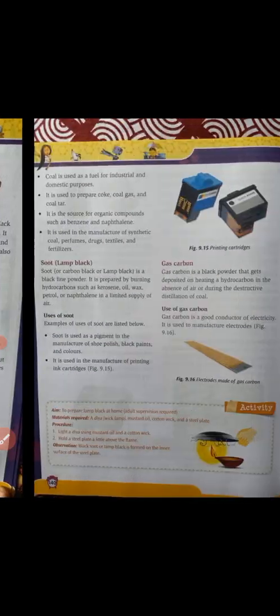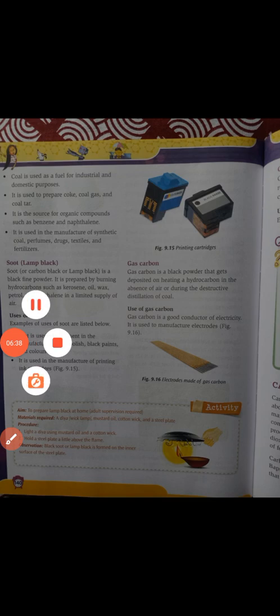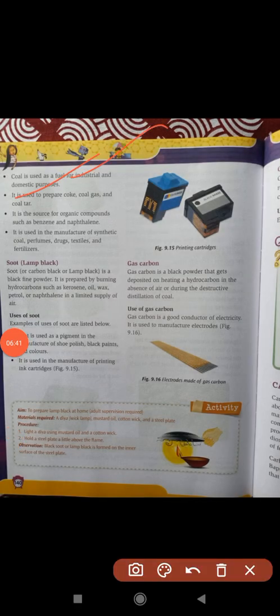Now, uses of coal. Coal is generally used for fuel and for industrial and domestic purposes. Also some coal is a source for preparing coke and coal gas. It is a source of organic compounds, benzene, naphthalene, that can be extracted from coal, used to manufacture synthetic coal, petroleum, perfume, drugs, textiles, and fertilizer.